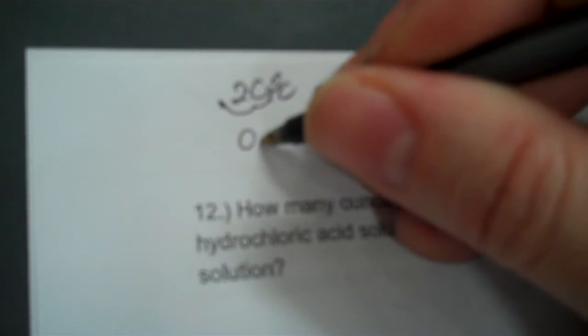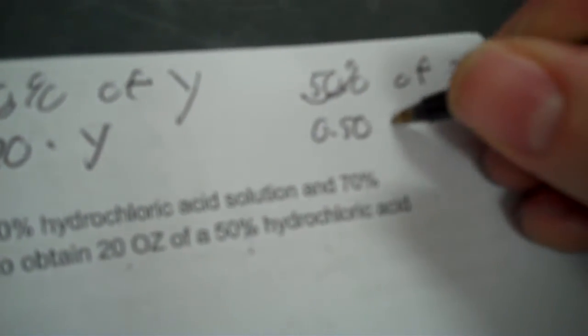Now write those with decimals. So it's going to be 0.20 times X, 0.70 times Y, and then 0.50 times 20. Okay, now you can go to your table. You need to go to your table after that. We'll find those products here in a bit, and I don't need to label this table. It's just 0.20, 0.70, 0.50, and then the other factors that go with those are X, Y, and 20.